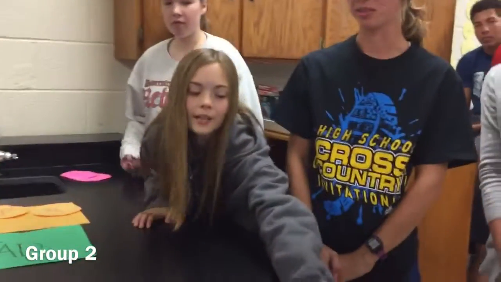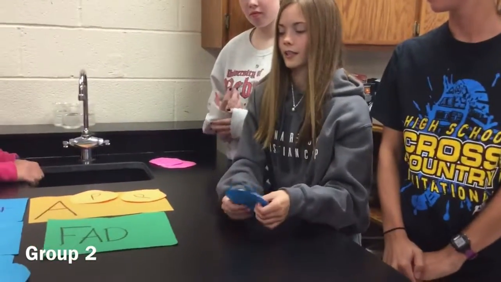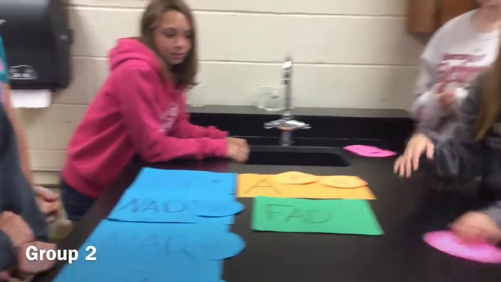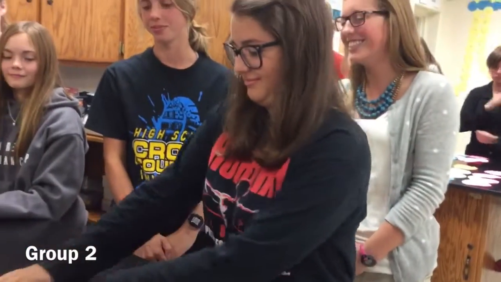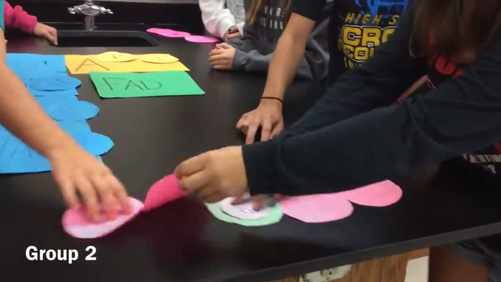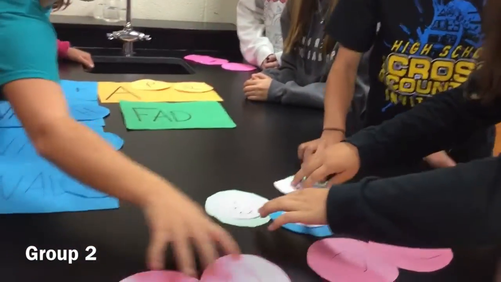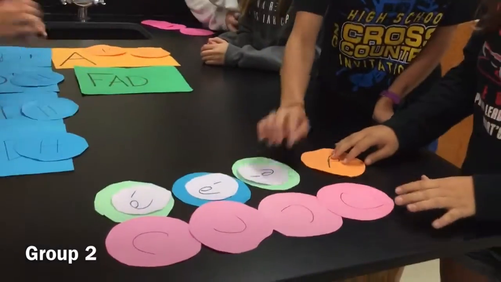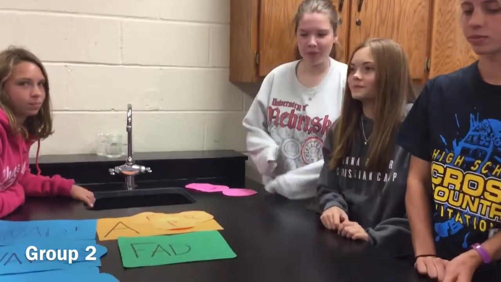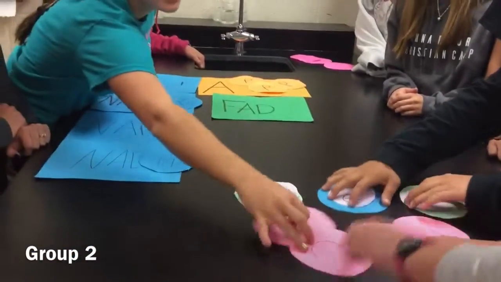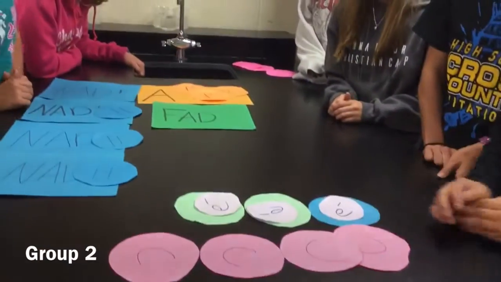Then it breaks off again and is oxidizing and then reducing and it goes away again. Change it up. Rearrange. Alright, then it dephosphorylates and phosphorylates to make ATP. It rearranges again. Rearrange it.